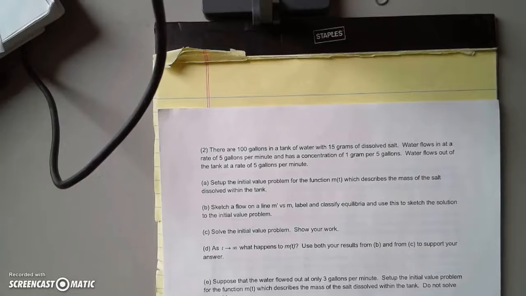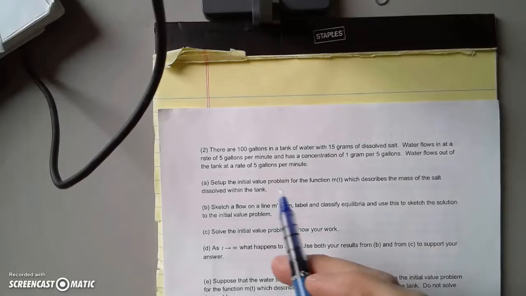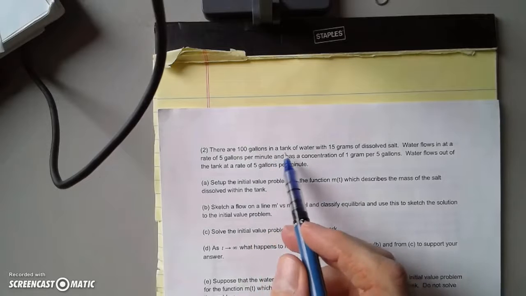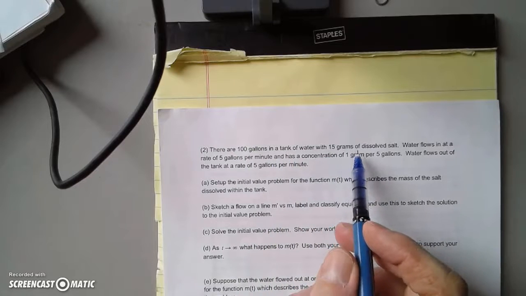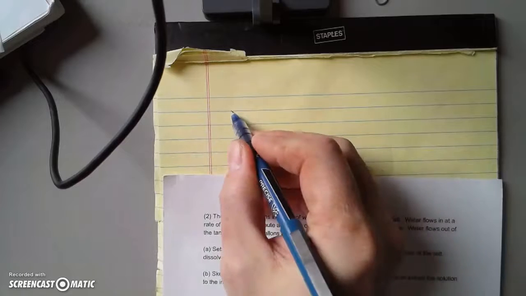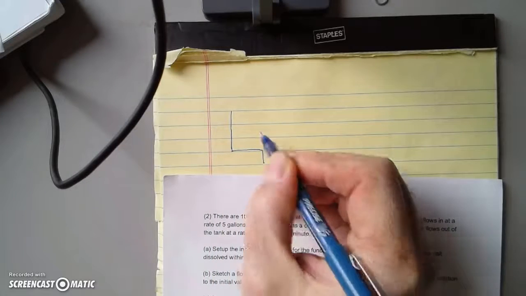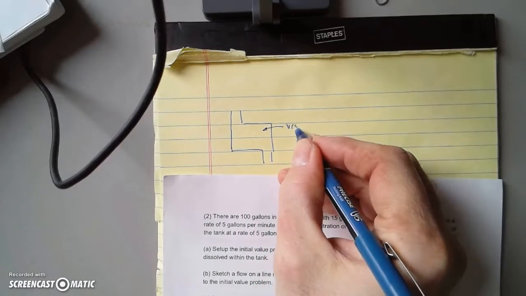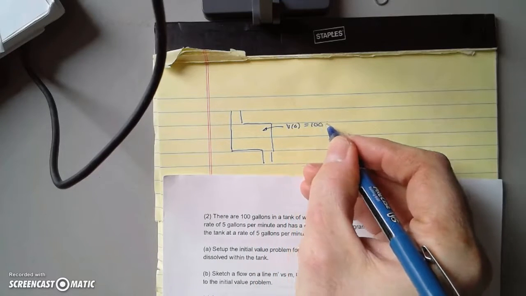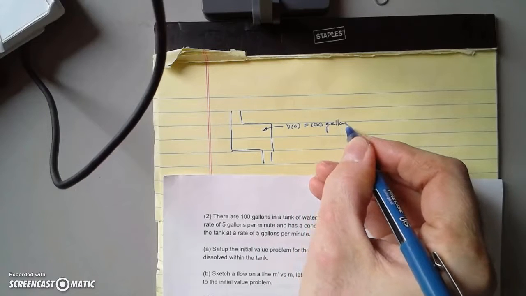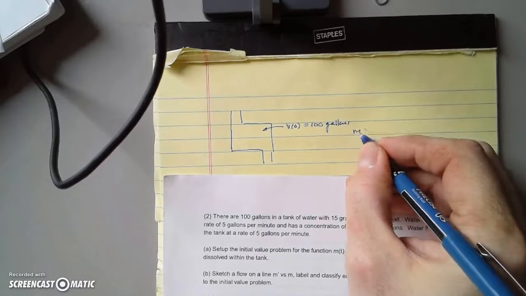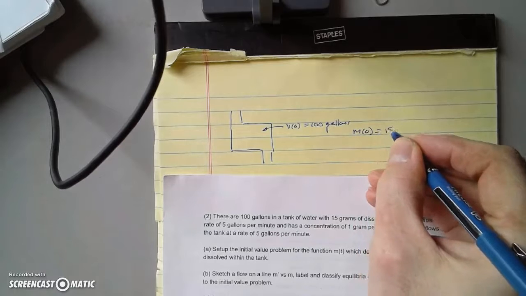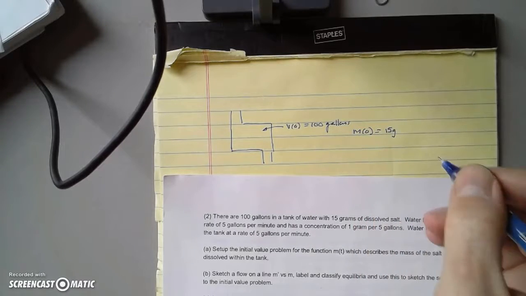All right, let's do the second problem on the review. So what's this about? We've got 100 gallons in a tank of water with 15 grams of dissolved salt. We know there's going to be water coming in and water going out. So the initial volume is 100 gallons, and the initial mass is 15 grams.